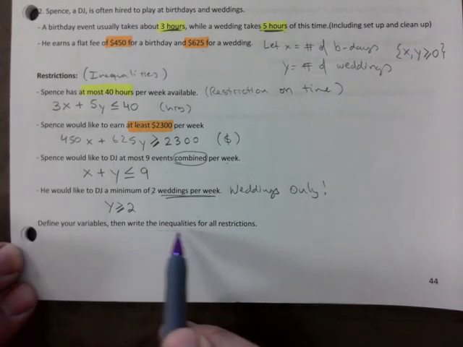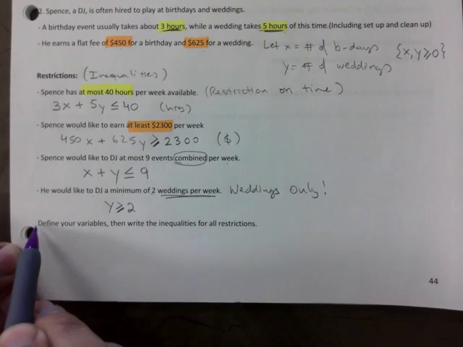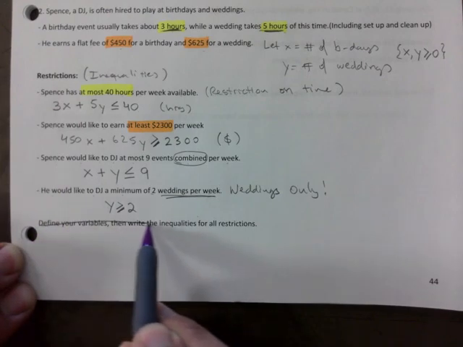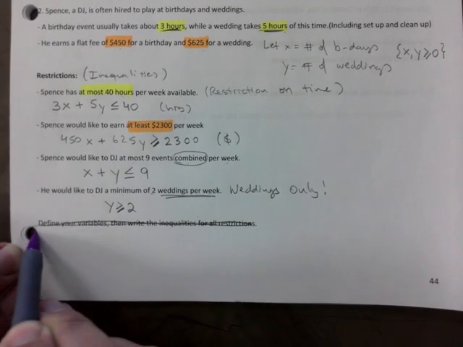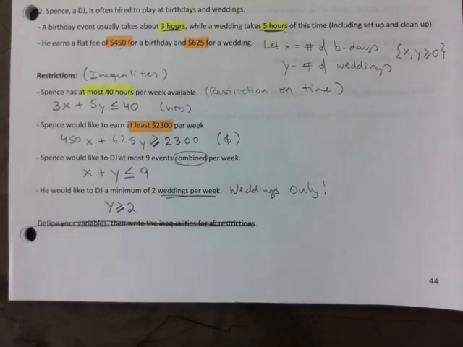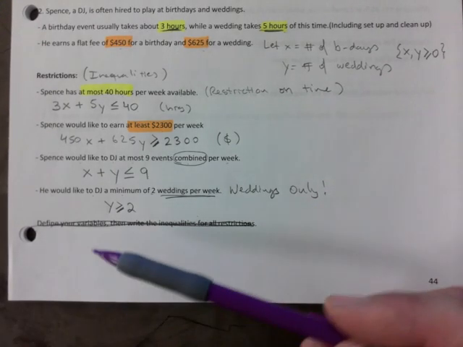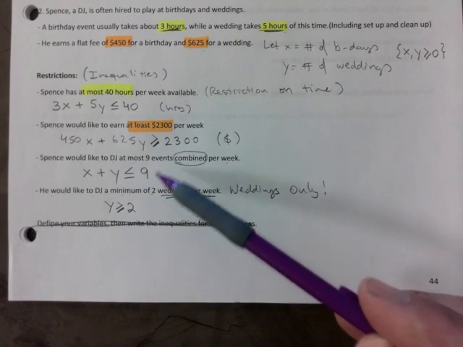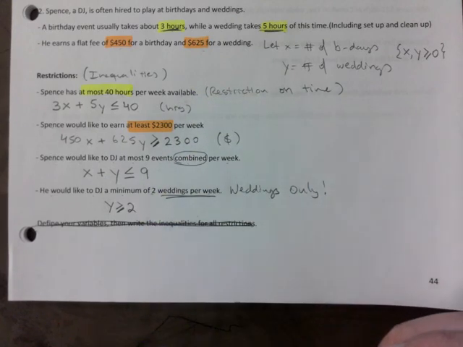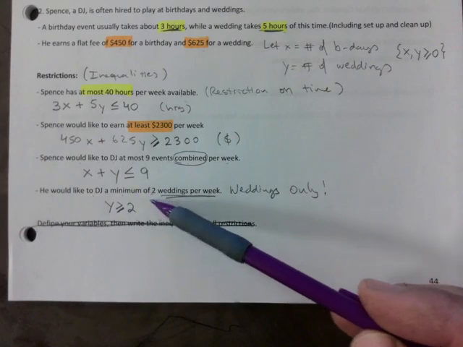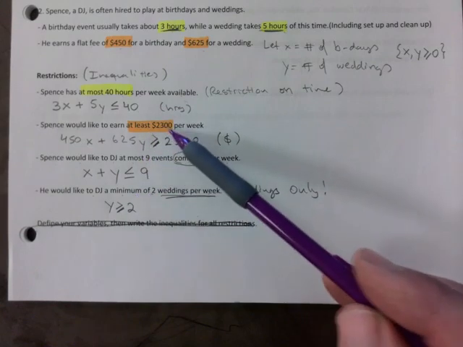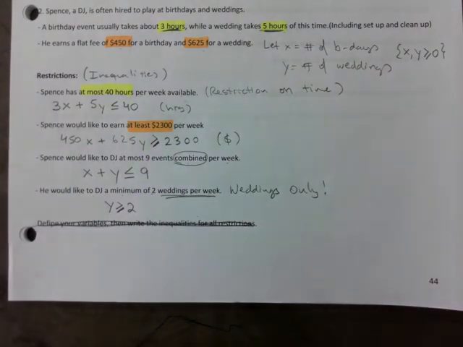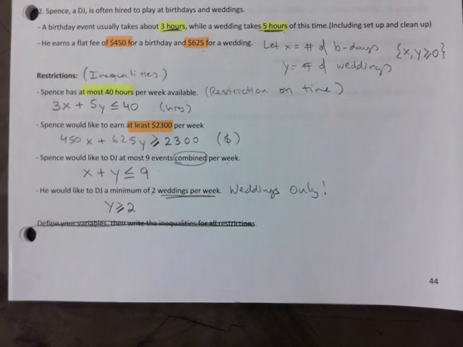Define your variables, then write the inequalities for all. We've already done this. Okay, this is already done. You can cross that out. And I have to tell you that sometimes I'll give you bullets like this, and you just have to make sure there's one of each. And sometimes it's going to be just a story, and you're going to have to read out the inequalities there. But every single time there's a minimum of, at most, at least, those are the things that you want to look for and create your inequalities.